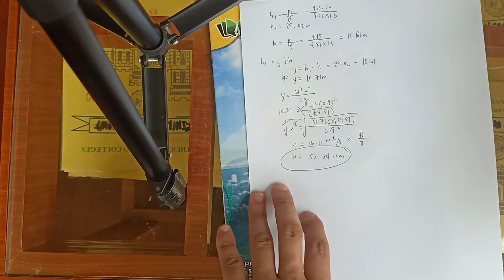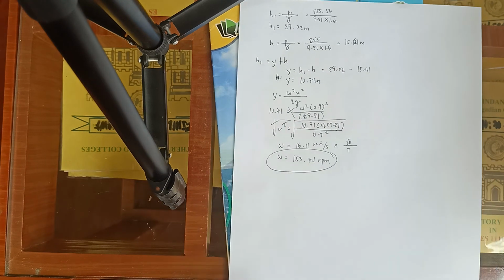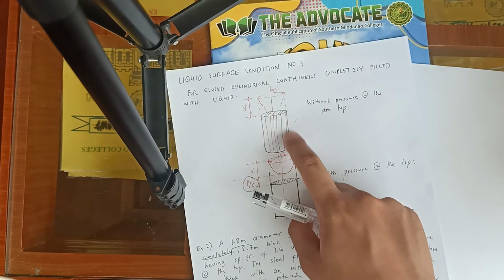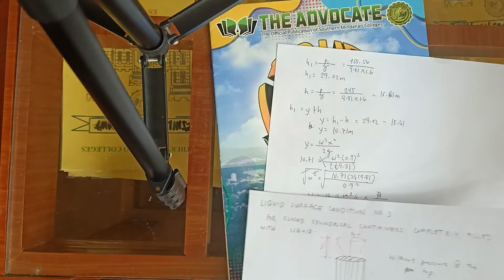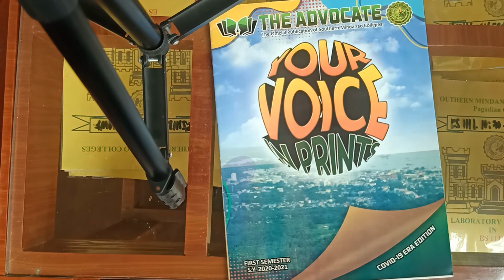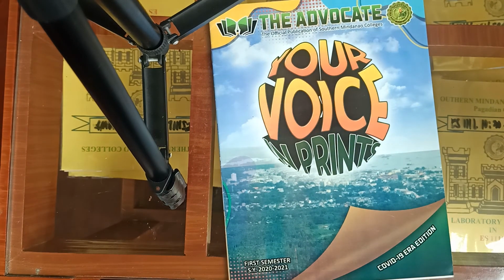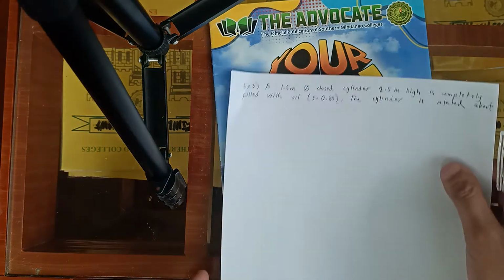Under the liquid surface condition number 3, what if we have this one? So it is example number 3, without pressure at the top.